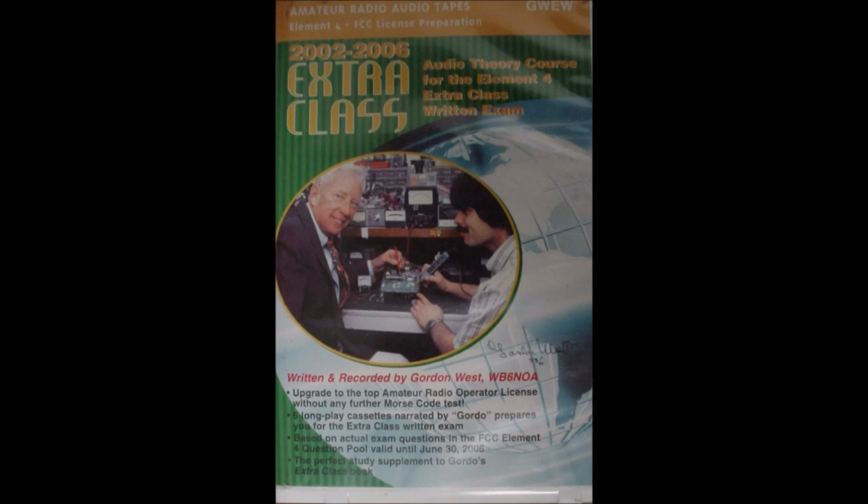Now let's see what they ask on this first one. What is A3C? Well, A means amplitude modulation, and the number 3 means voice or usually other analog information. And C is for facsimile. So A3C is facsimile. Again, look in my book at all of the different designators.